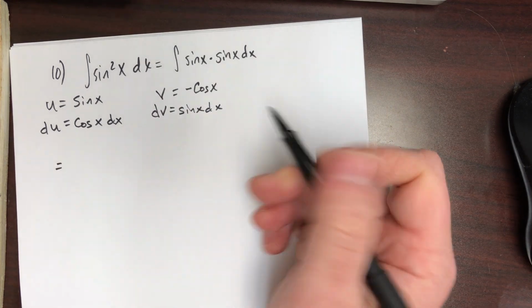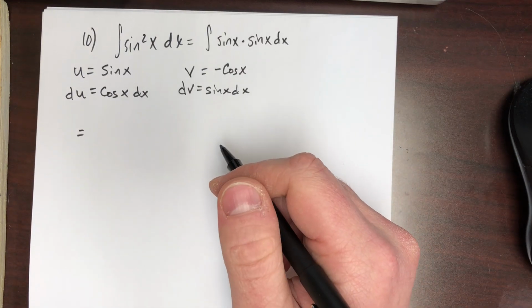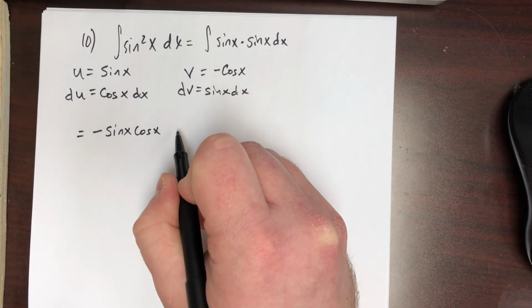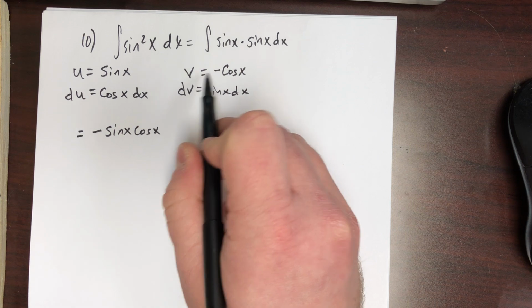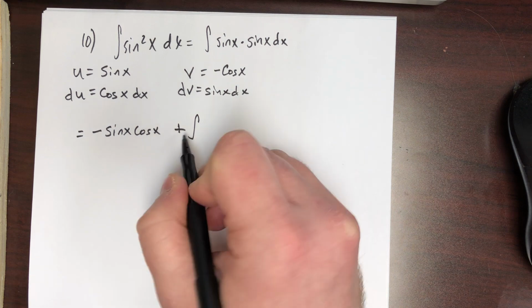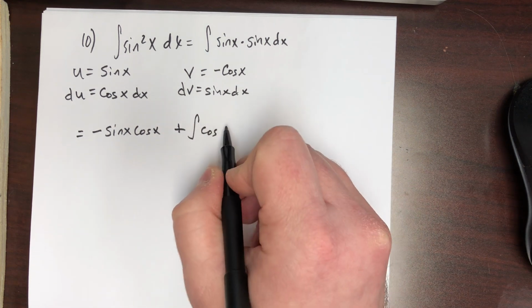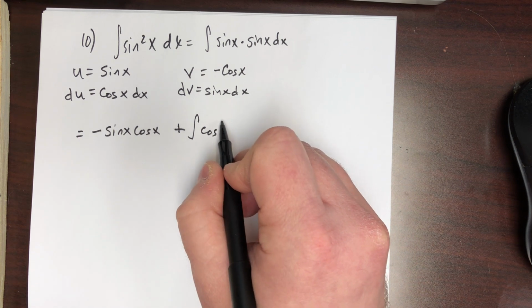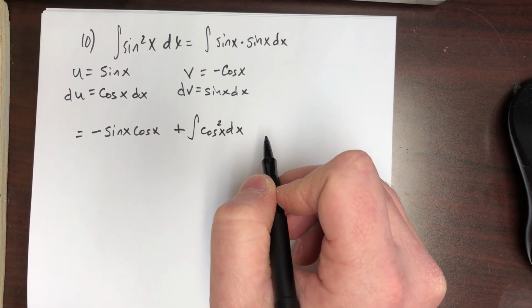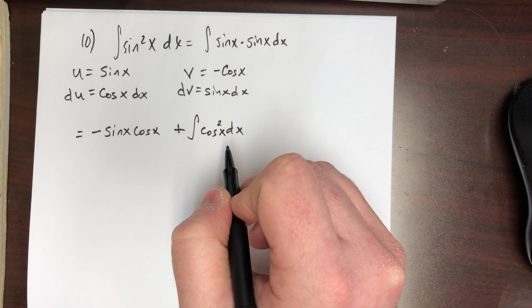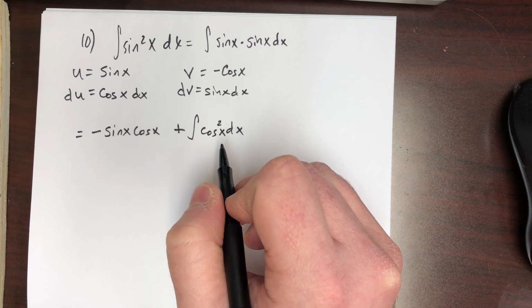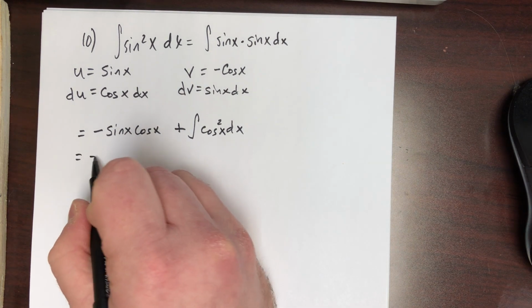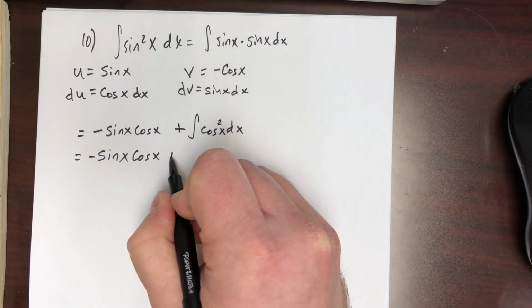So basically, I'm going to see if I can eventually end up with a sine squared. That's kind of my thinking. So uv, negative sine x cosine x, and v is a negative, so when we do subtraction of a negative, it'll be plus. Hey, all right, I am actually done already. I don't need to do integration by parts again. You totally could though. If you don't see what I saw, what I see here is this.